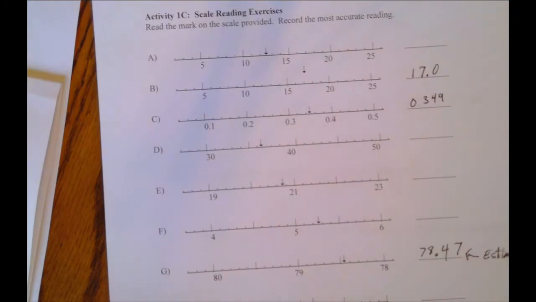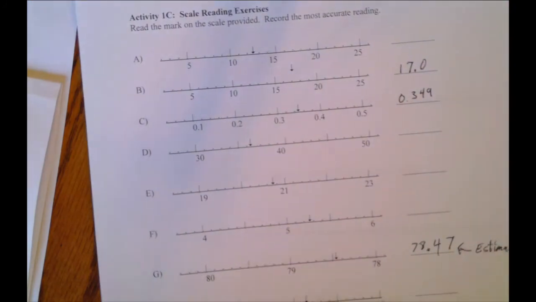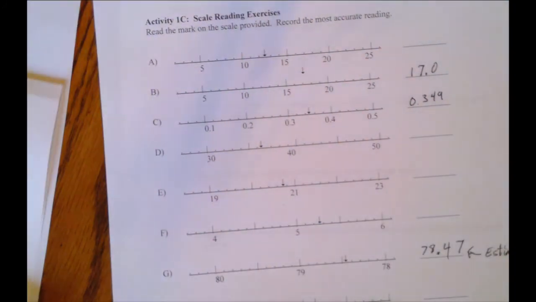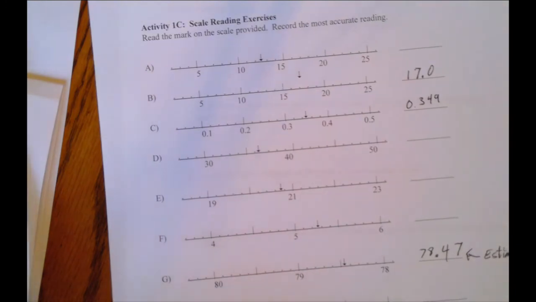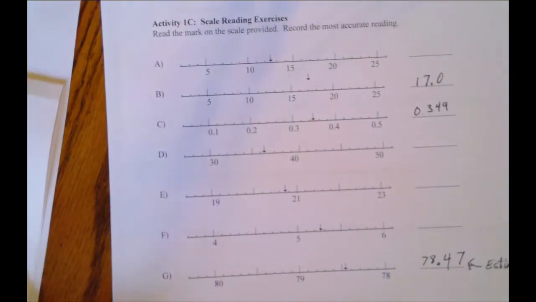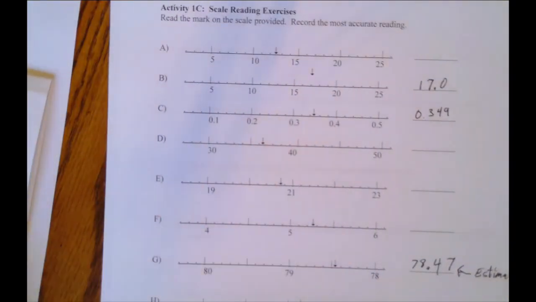Excellent. If you would also finish the rest of this for homework, or if you have time in class, that's good too. And that is basically our first unit. That completes our first unit. Our first unit test, though, is actually 3 units. We have combined unit tests.